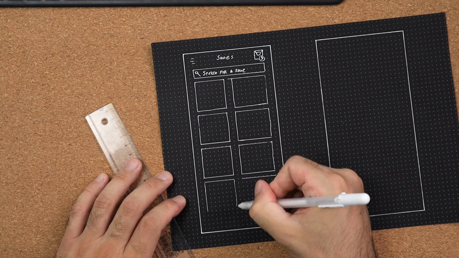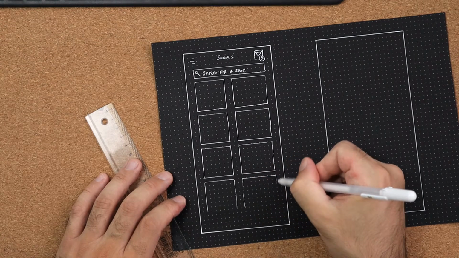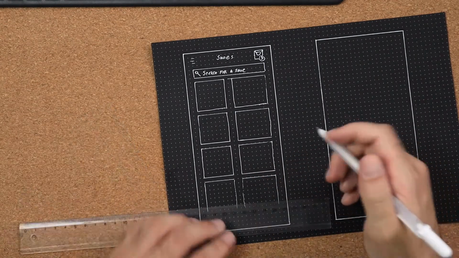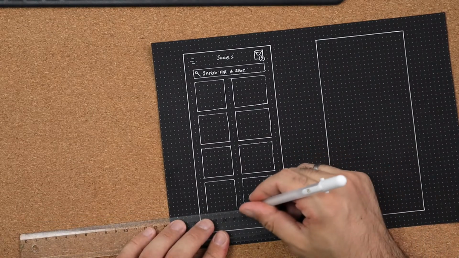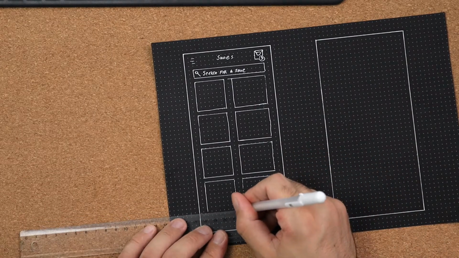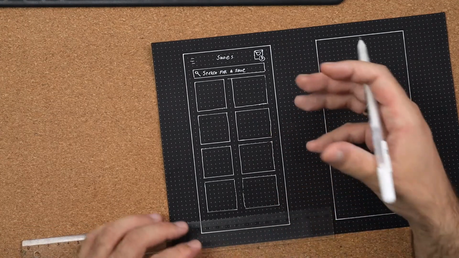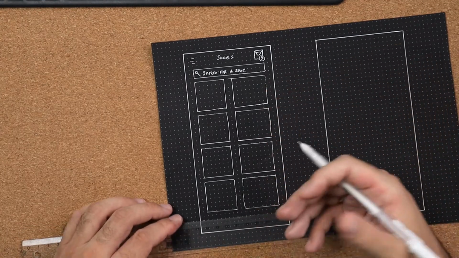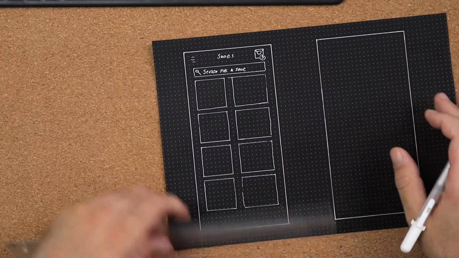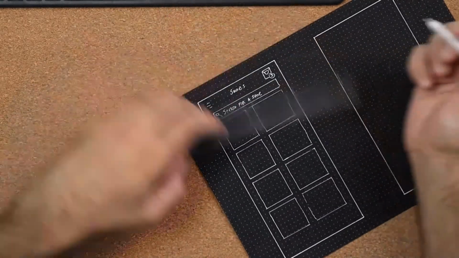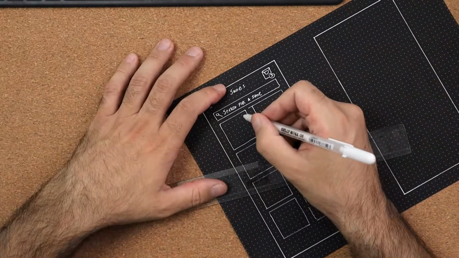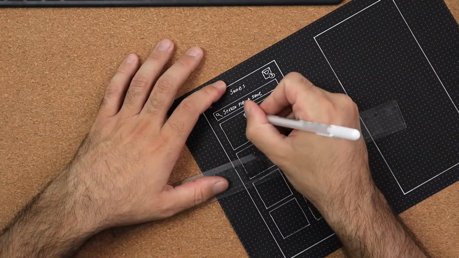So perhaps something like this, and maybe I can leave a bit of space down below for our navigation, or I can show additional images down below. So perhaps right here, just to show the user that they can scroll down a little bit if they want to. So what I'm going to do right here is include a favorite icon on the top right.